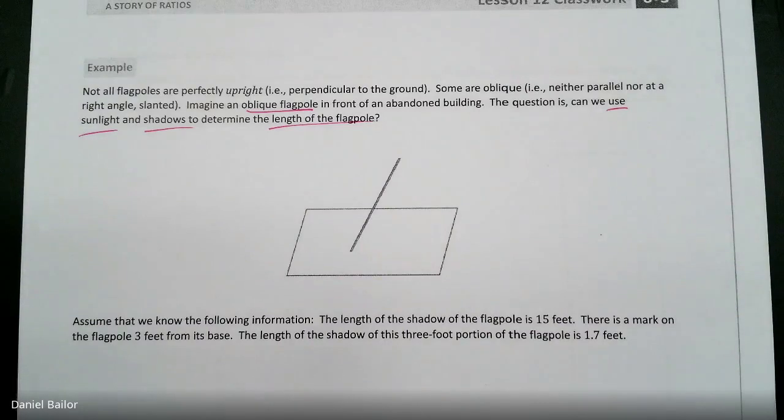Let's say you are in charge of tearing down this building, and there's a flagpole in front of it, and you need to know how long the flagpole is, because when you tear out the flagpole and throw it away, you need to know how big it is to know if you have a big enough truck to carry it. You also need to know how big it is when you take it to recycle it or take it to the garbage dump, because places charge you based on size of things. So we need to figure out how long this is. Can we use sunlight and shadow to do this? Yes, we can. We do not need a tape measure to measure the whole thing. We can just use sunlight and shadow. Let's talk about how.